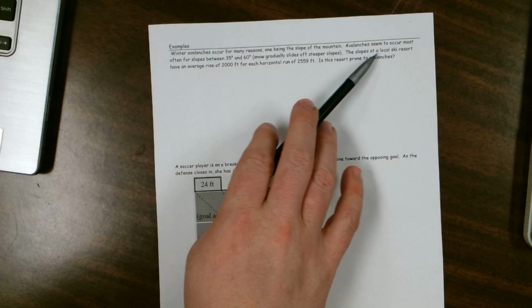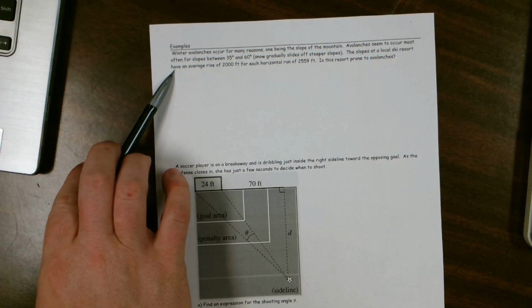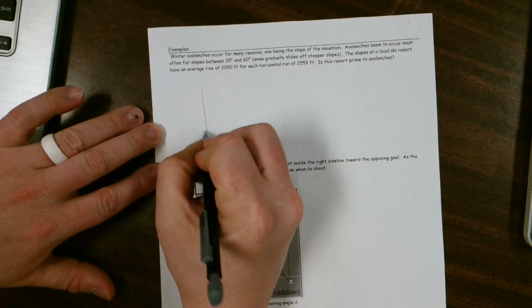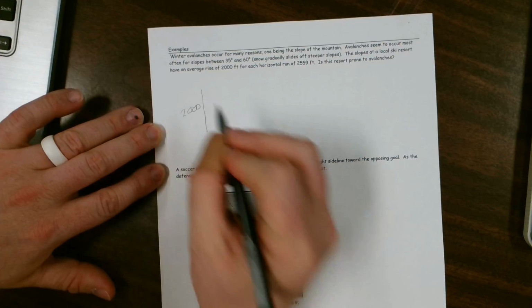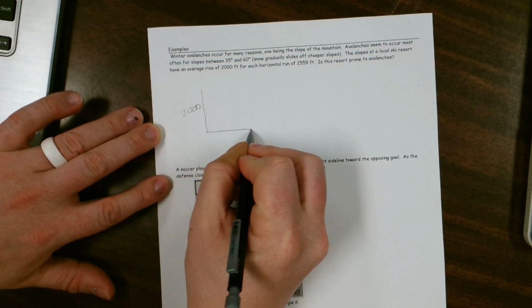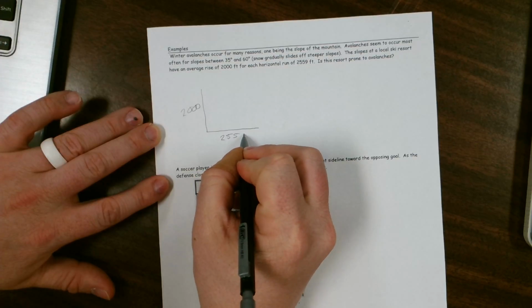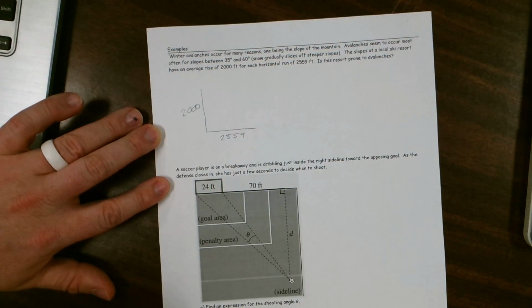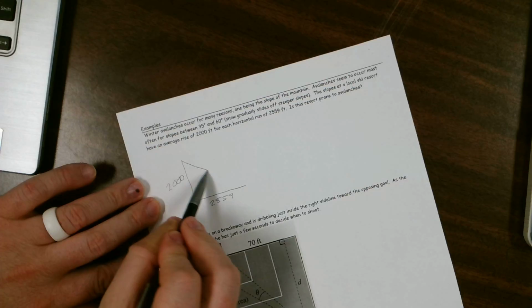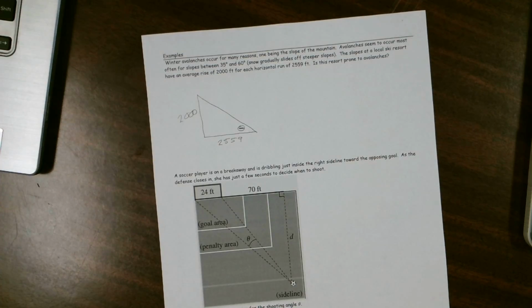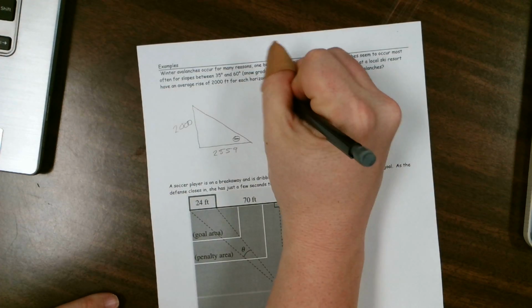Okay, the slopes at a local ski resort have an average rise, meaning vertical, of 2,000 feet for every horizontal run of 2,559 feet. And we want to know, is this angle of elevation, theta, going to put us in danger of an avalanche? So let's find out what theta is.